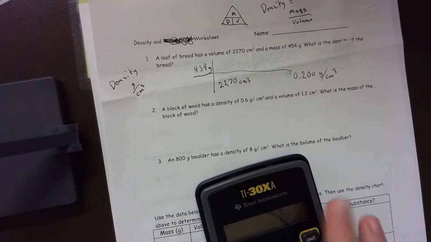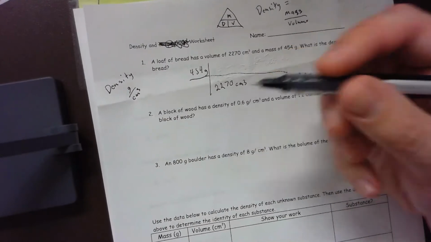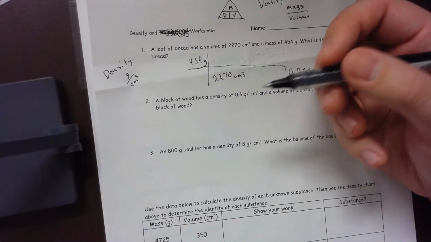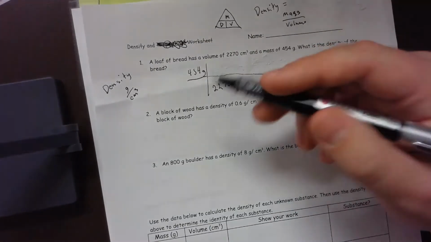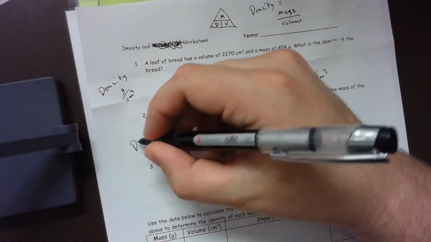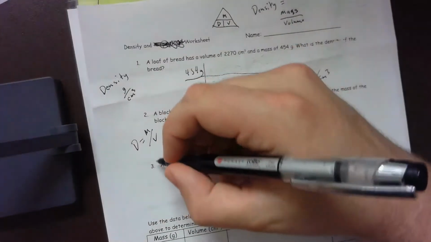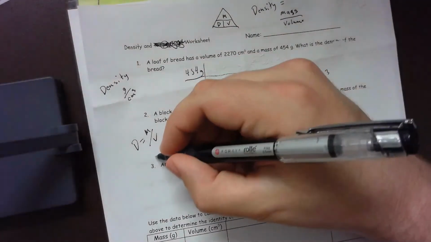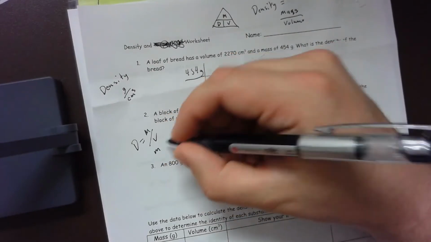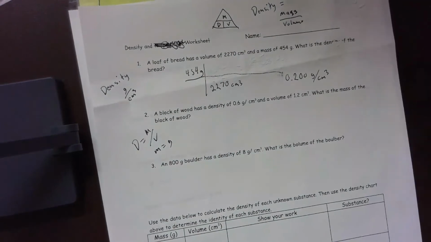All right, given that, let's go with the block of wood. So a block of wood has a density of, remember, if we're doing our D equals M over V, that means M, because we're looking for our mass, equals our grams. So how do we get to our grams?